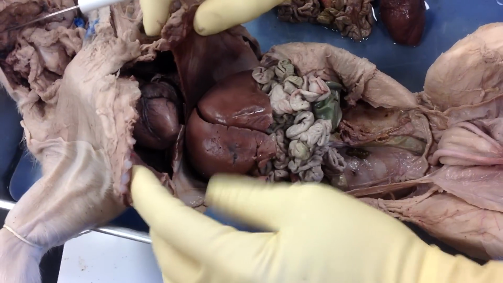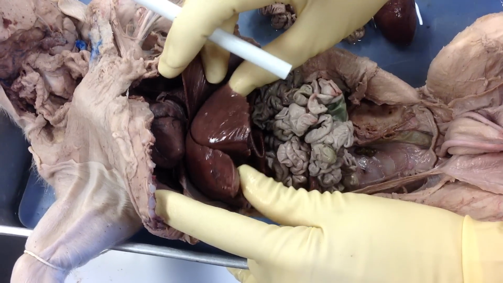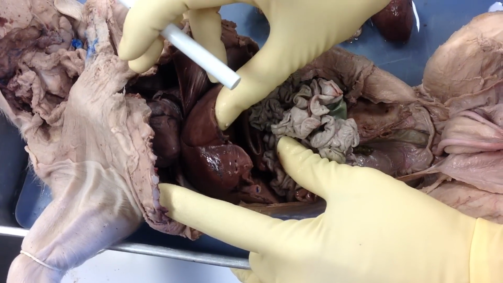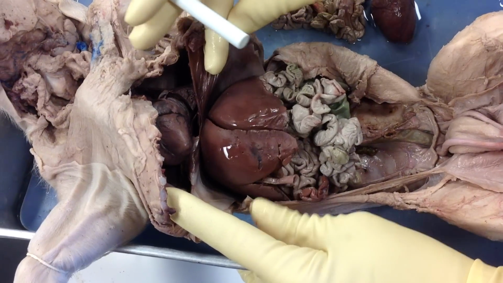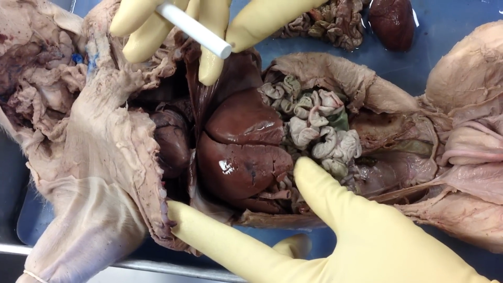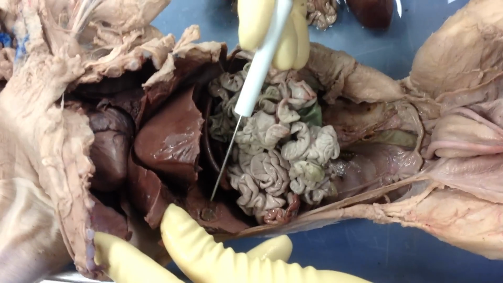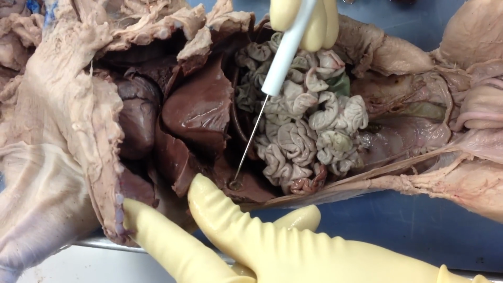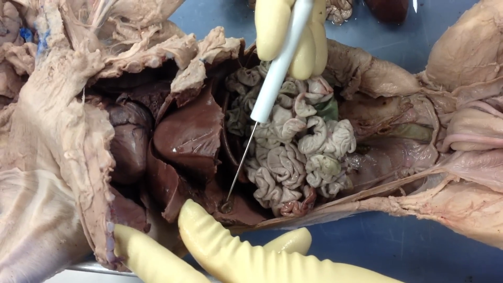Okay, underneath that, and the largest organ that we're going to see is the liver, okay? So the liver is unmistakable. It's in the way of really looking into the intestines, so we're going to have to push it up. And when we look underneath the liver, we see this little bulb-like feature, okay? This is actually the gallbladder, okay?